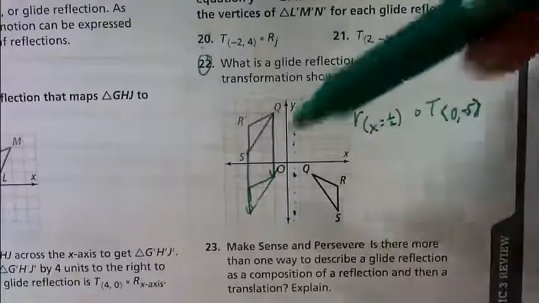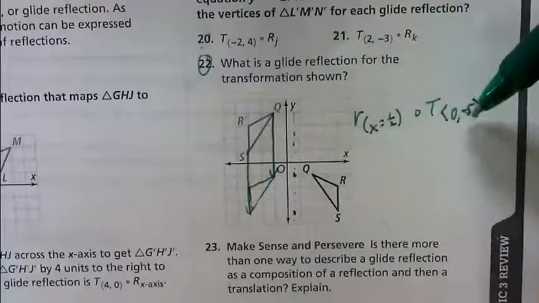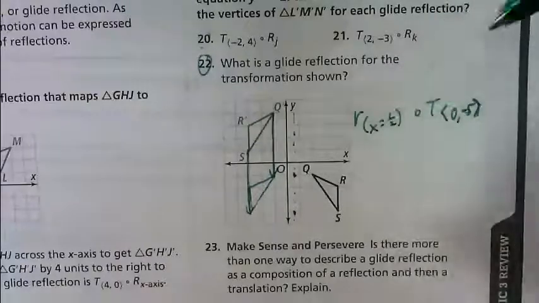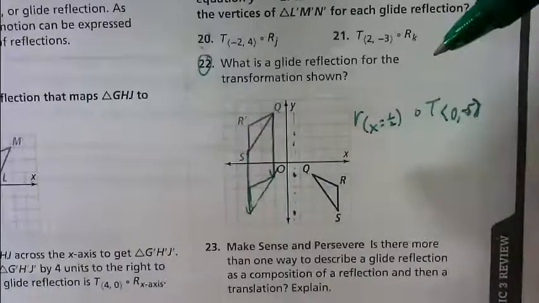No, so could you have gone into the reflection first and then the translation? Yeah, so we could have switched these around. Again, glide reflection is the only one out of the compositions that can be switched.